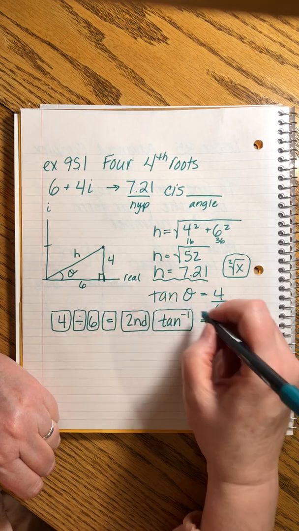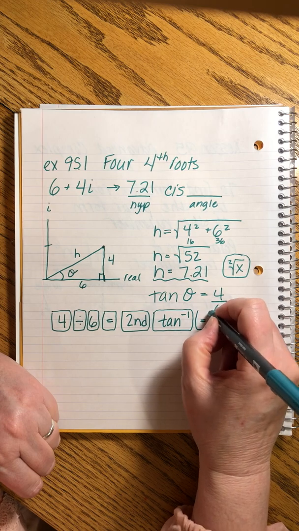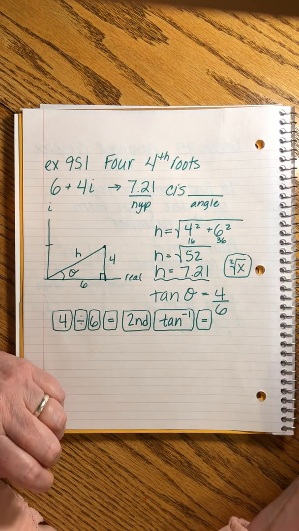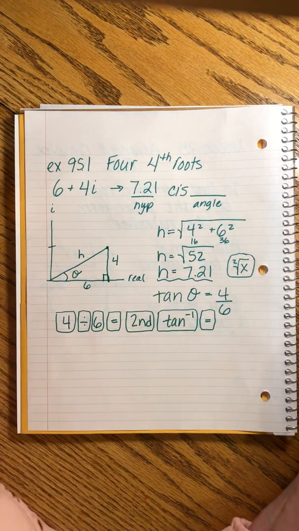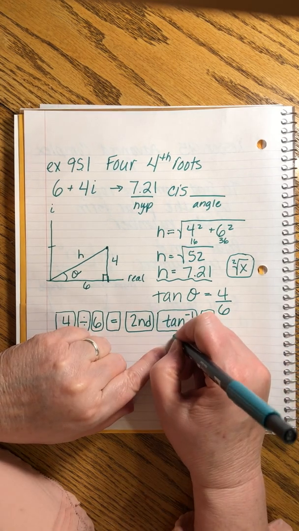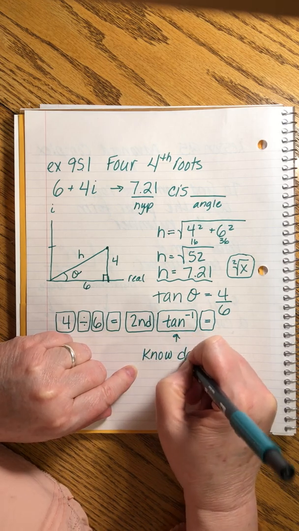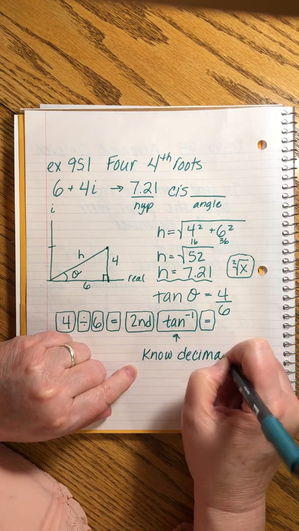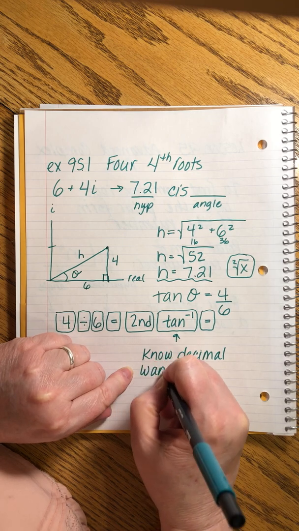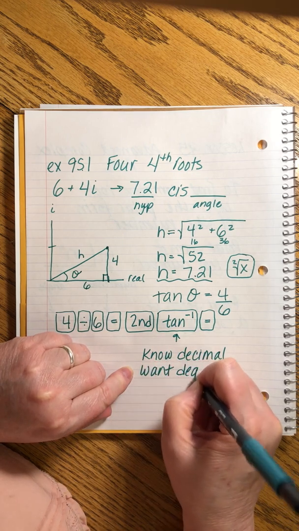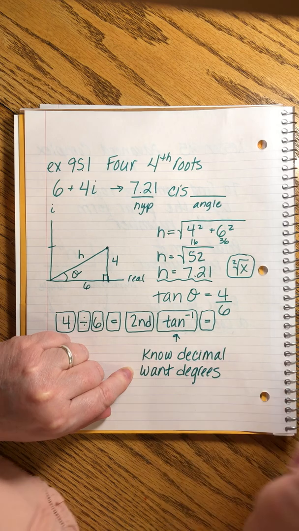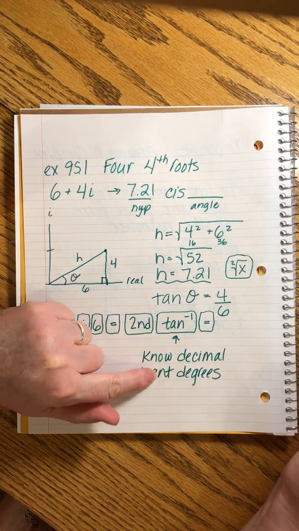Since I am using my camera to film, I have to draw fake calculator buttons on my page. Remember, this is the one that we use when we know the decimal and we want the degrees. All right, this is the function that gives us this.